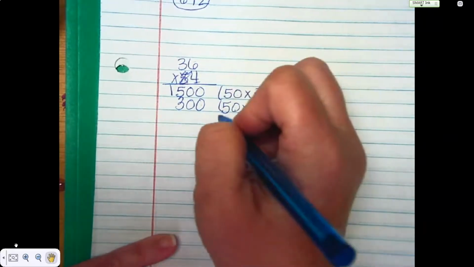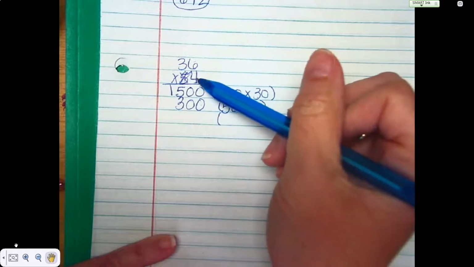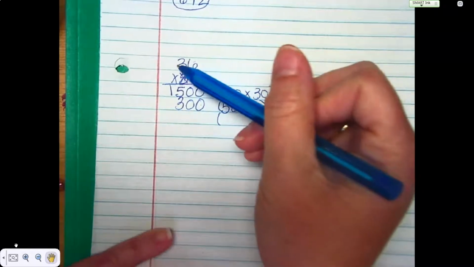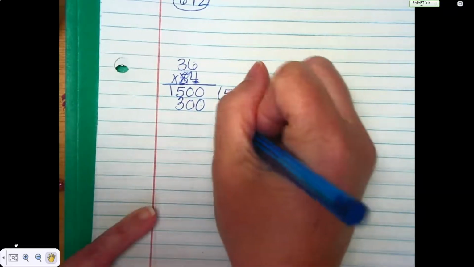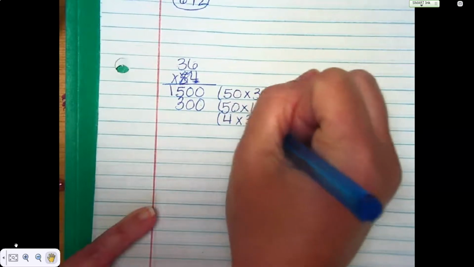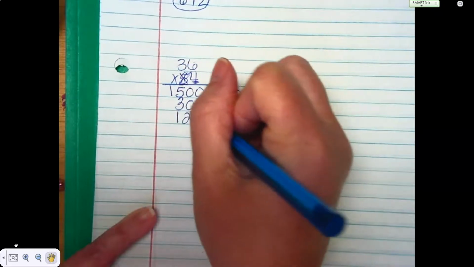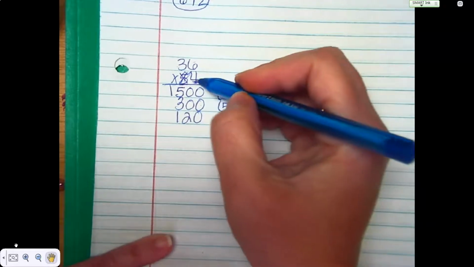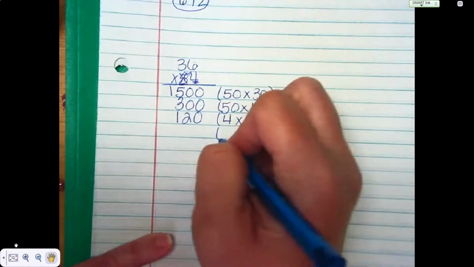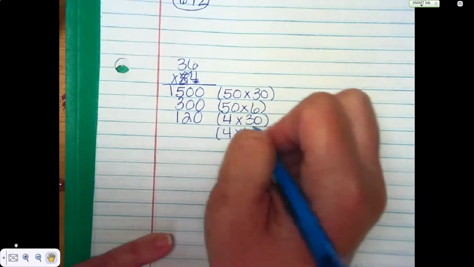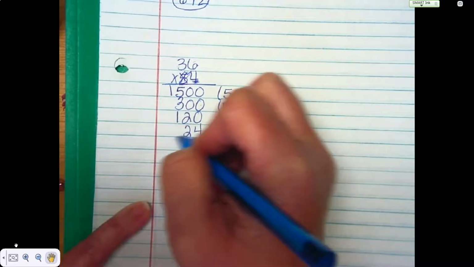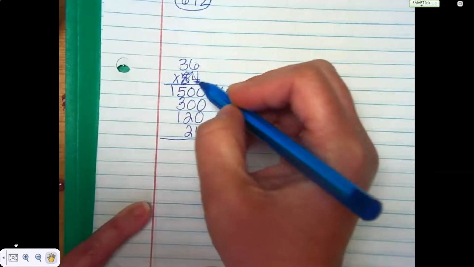So now we're going to multiply the 4. So we're going to say 4 ones times 3 tens, which is 30. So that's 4 times 30. And that's going to give me 120. And then the 4 ones times the 6 ones is like 4 times 6, which gives me 24. So now the 4 has talked to everybody on top.